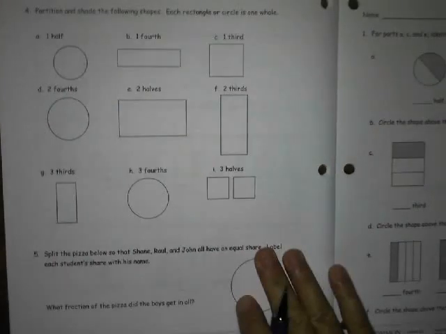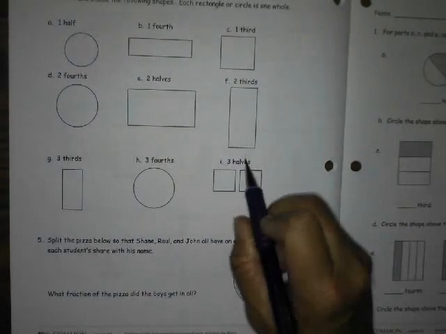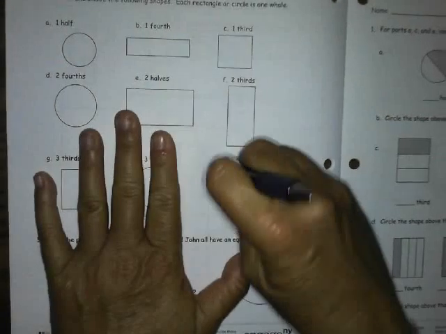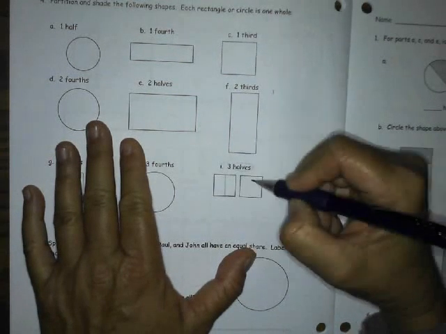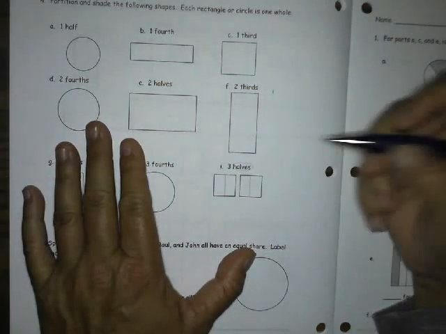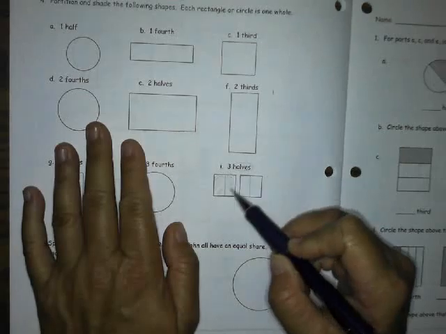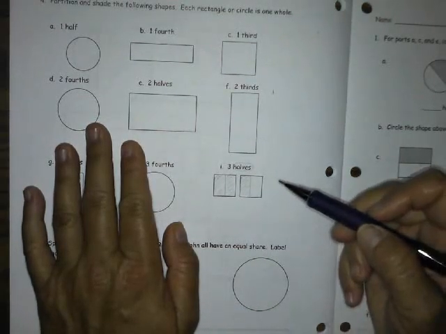There's a tricky one. You'll be able to do all of these, okay? But this is where you're going to have a trick. You need to divide these into halves. You're going to have to divide this one into halves. Oh, that's a terrible line. I don't have my ruler, but you guys will. And then this one has to be divided into halves. Now I'm going to color in 3 of them. 1, 2, 3. So I have 1 and 1/2.